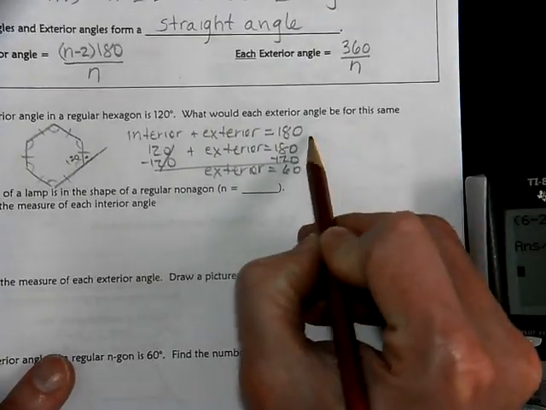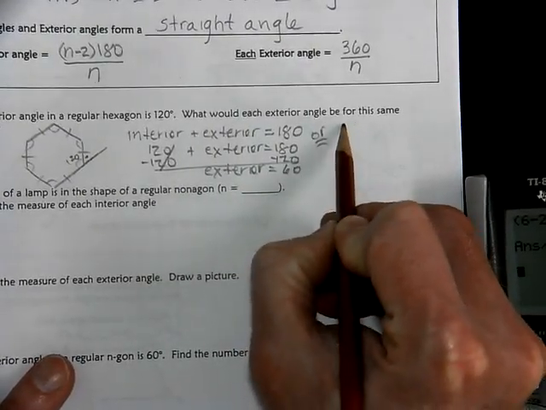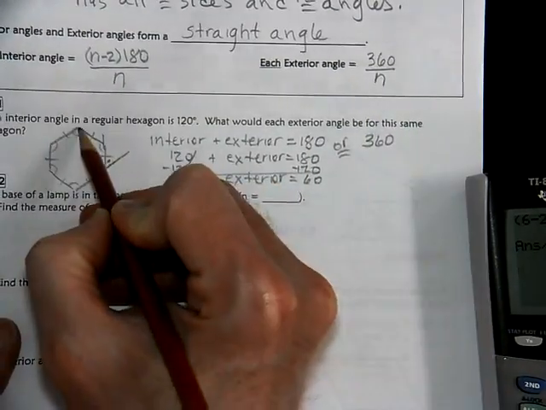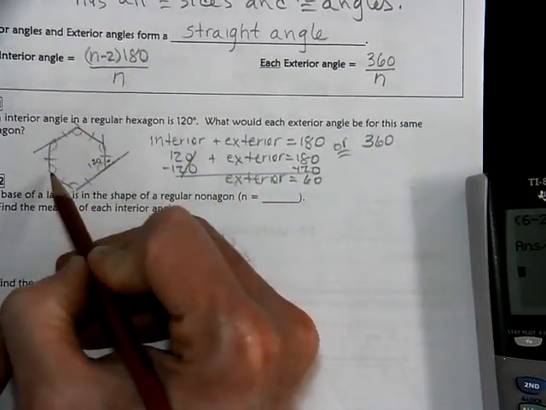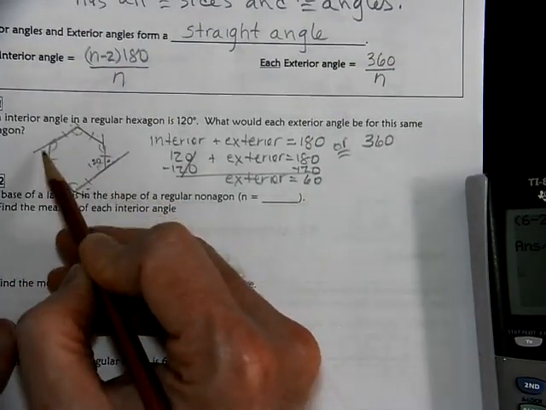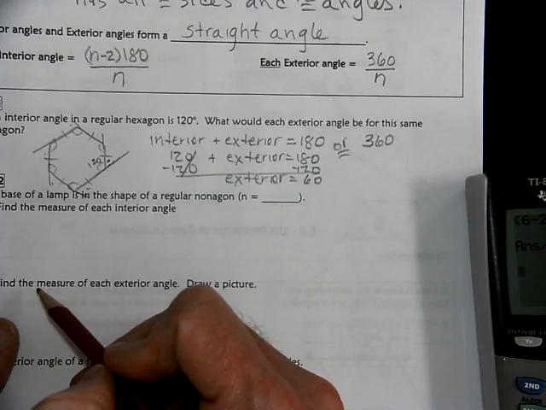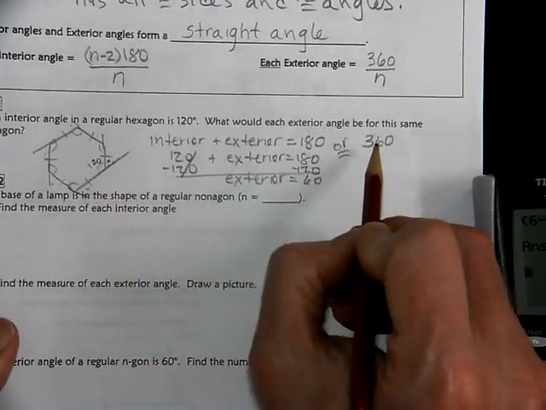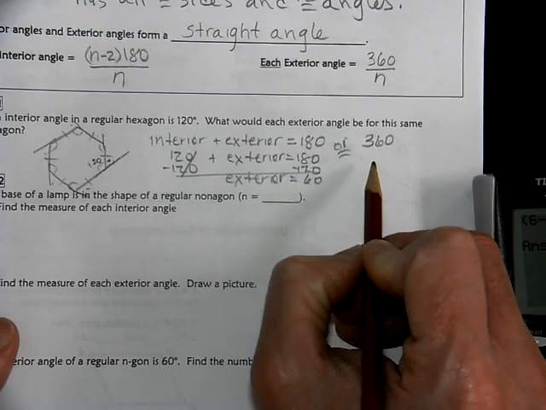The other way is to understand that every exterior angle, all added up together, these are all exterior angles, 1, 2, 3, 4, 5, and 6 of them, all added up, they're all going to be the same amount, is going to always add up to 360.